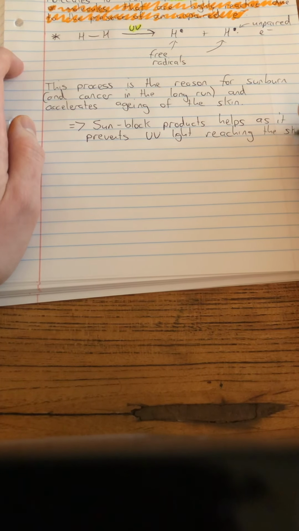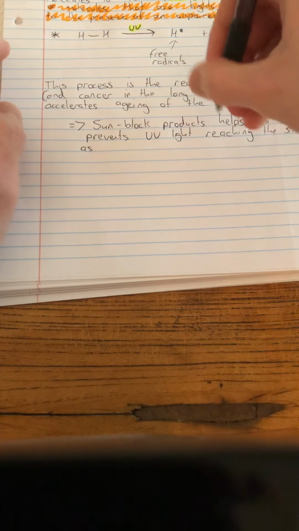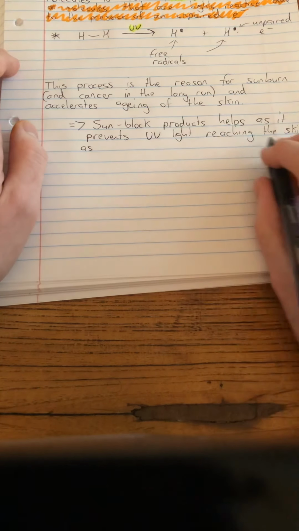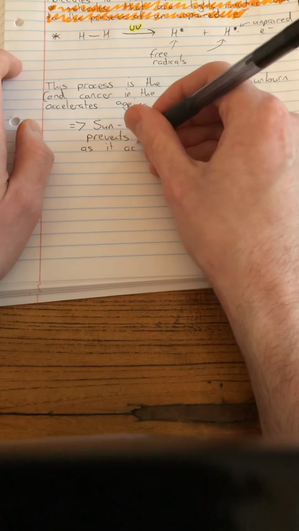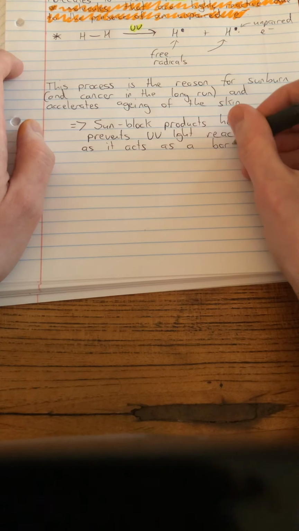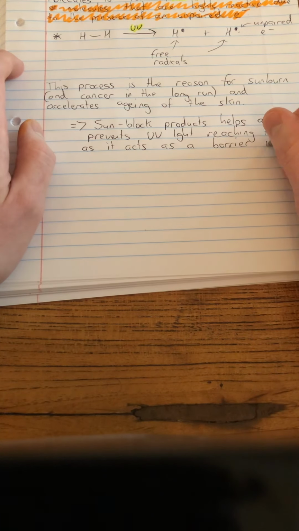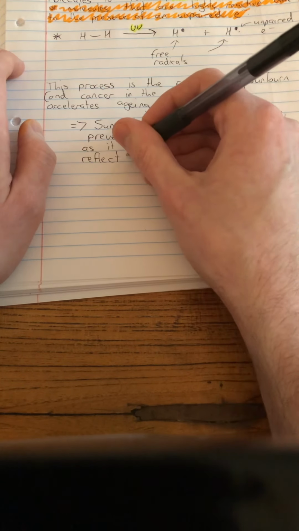Okay, and how does it do that? Well, it acts as a barrier. It prevents UV light reaching the skin as it acts as a barrier, and it reflects the UV light.